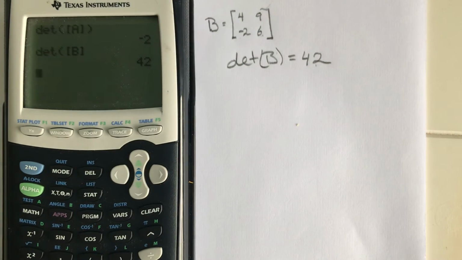So for a 2 by 2, finding a determinant is quick in your head. But if this was a 3 by 3, there's a couple of methods we could do. It's a pain in the butt, but if you have your calculator, I would use it.